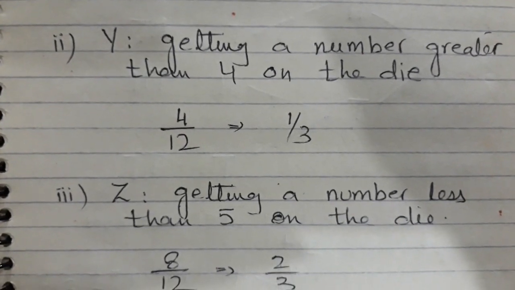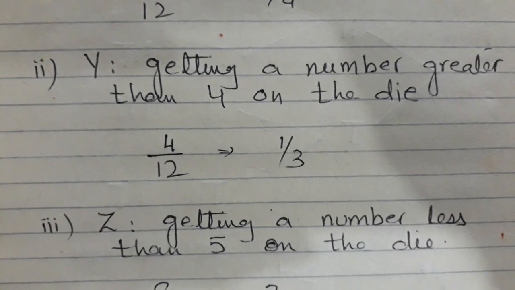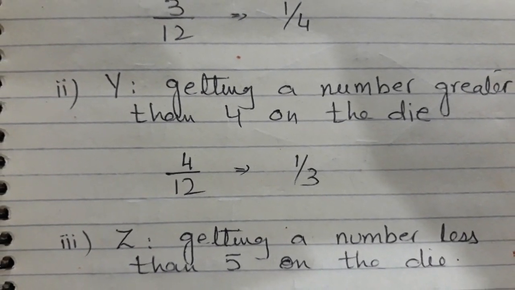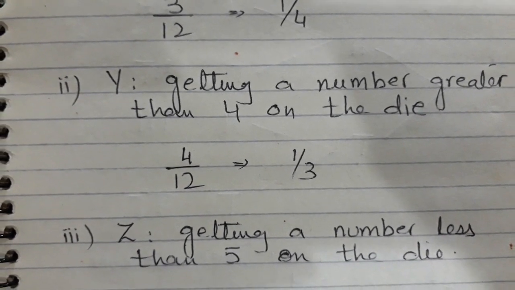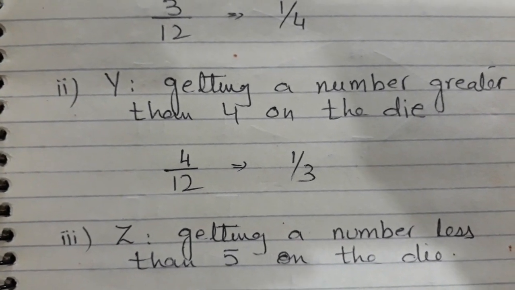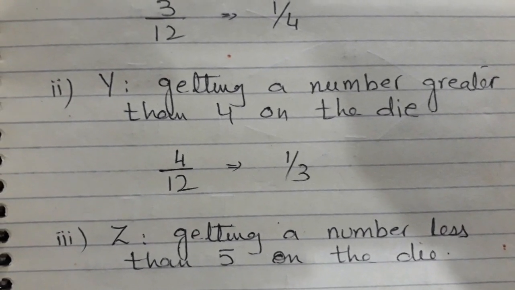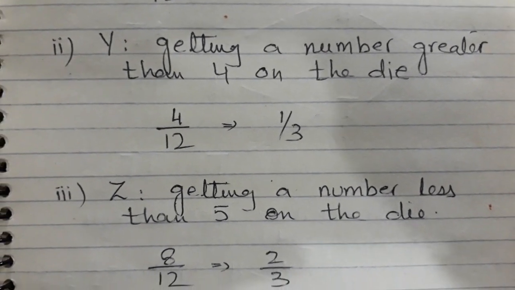Now Z is what? Getting a number less than 5 on the die. So you tell me how many they are. You have 3 seconds. 1, 2, 3. Yes, you are right. So less than 5 on the die are 1, 2, 3, 4. Right?